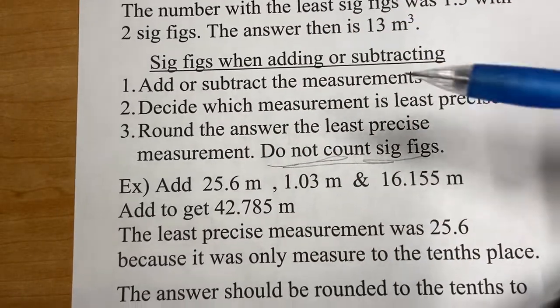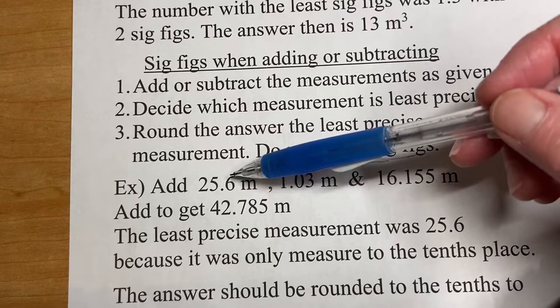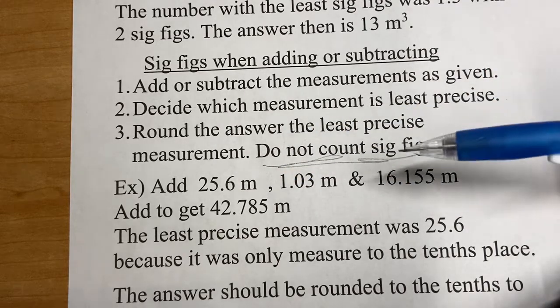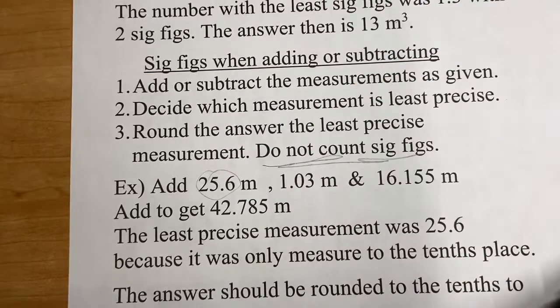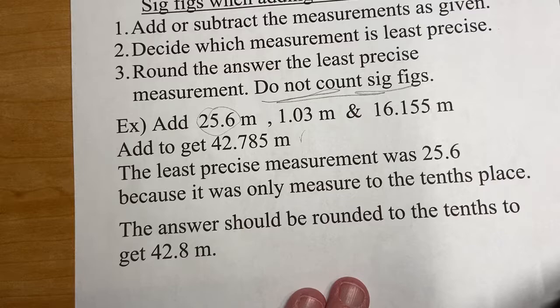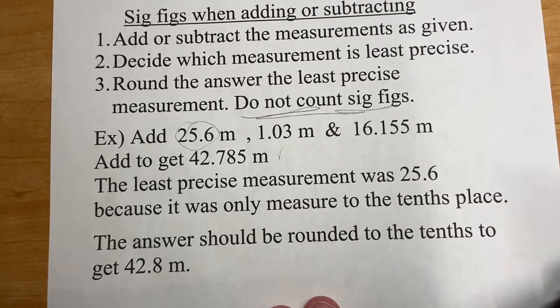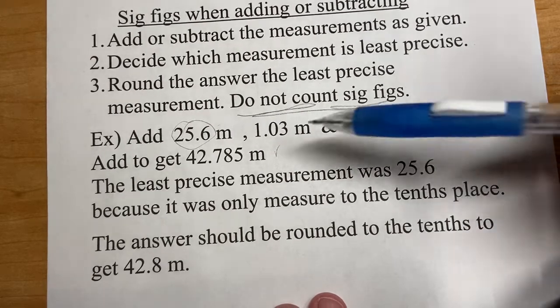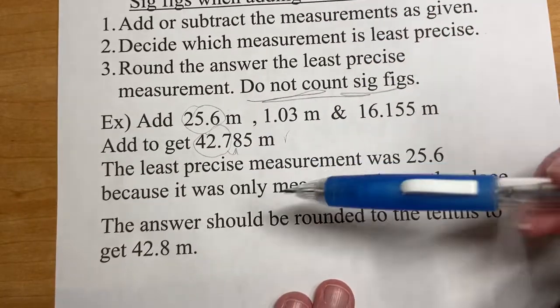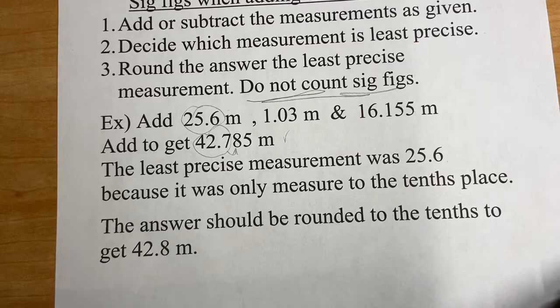So, for example, if you add these measurements, okay, this is the tenths place, hundredths place, thousandths place. The least precise one was to the tenths place. So when you add those up, you get this number, 42.785. The least precise measurement was this one, and I'm not counting 3 sig figs because I was adding. I simply look at the precision, it went to the tenths place, so that means I round this number off to the tenths place, and again, proper rounding, I check. So my final answer is 42.8.